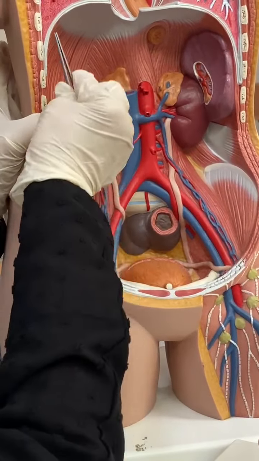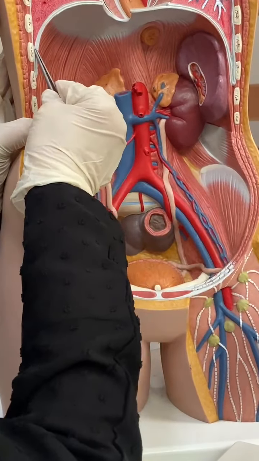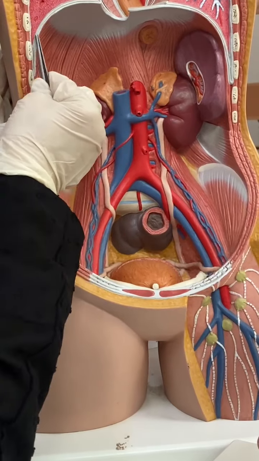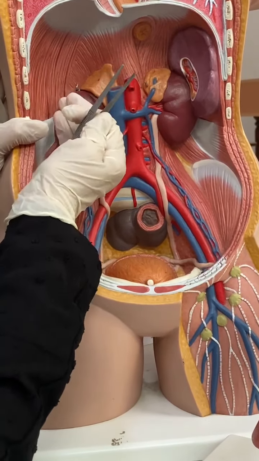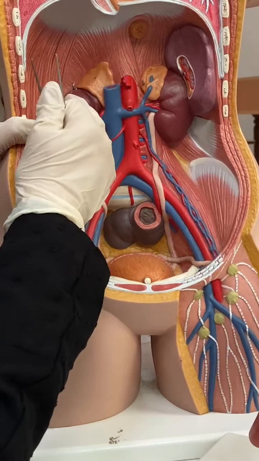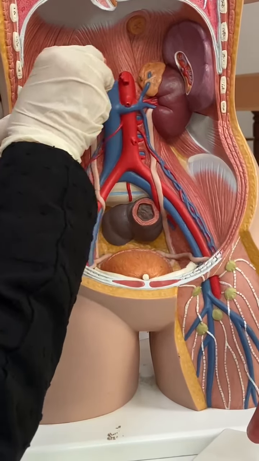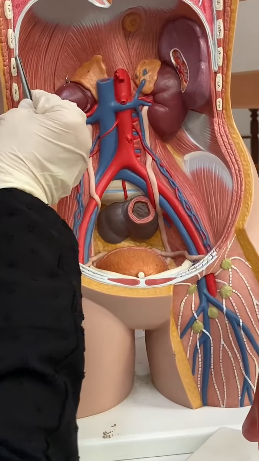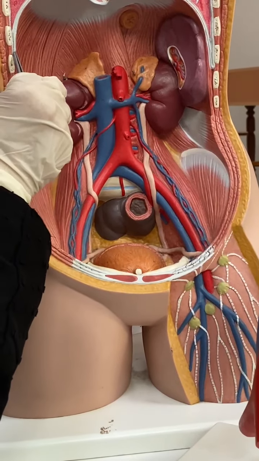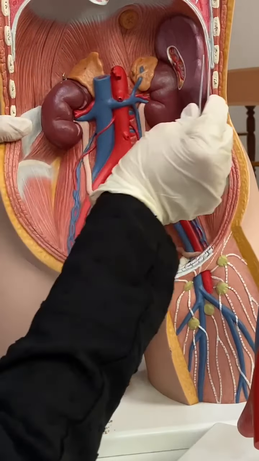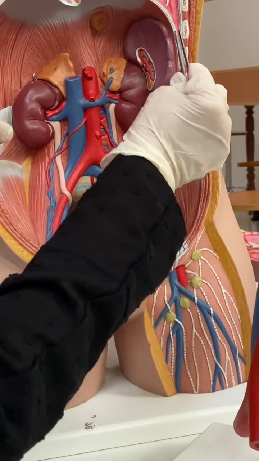Just above the diaphragm, can you see this white line here? This is the costodiaphragmatic recess. So that's why we say the upper part of the posterior relation of the kidney is related to the diaphragm and then the costodiaphragmatic recess. Is it clear now? The costodiaphragmatic recess is a part of the pleura, above the diaphragm. Here you can also see it on the left side.